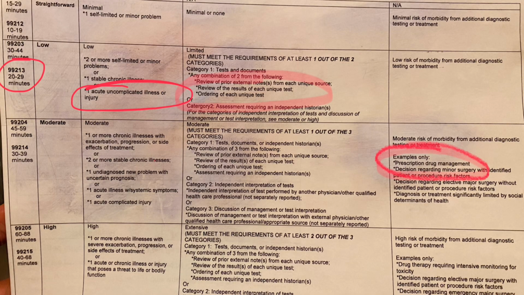Okay, so because I can't use the independent interpretation of a test, she actually ordered it and reviewed it. So I can't bill for that since it says performed by another physician, and she did it. So what I went with was, I'm gonna put a 26 on the NST, a 25 on my E&M, and this is Gateway.